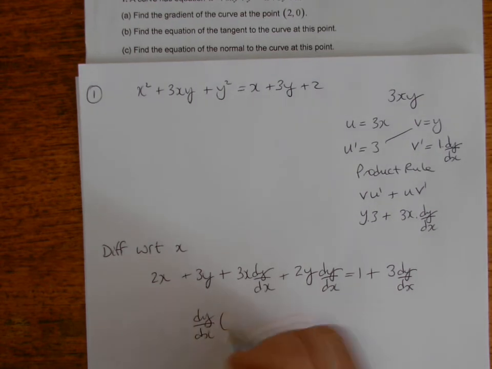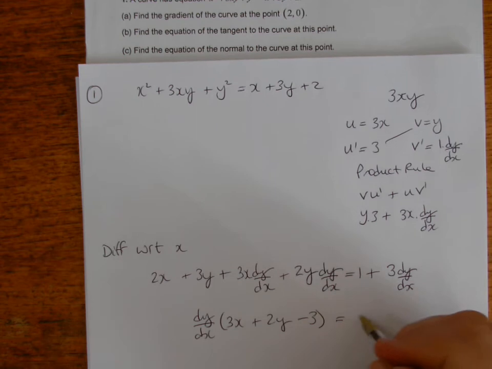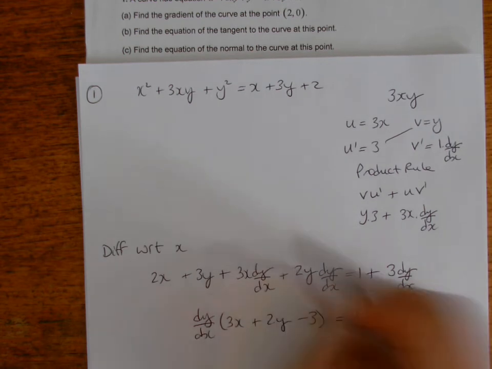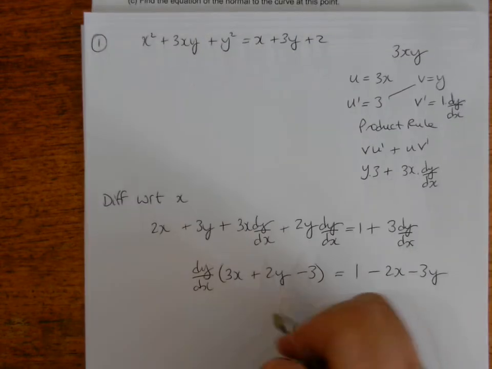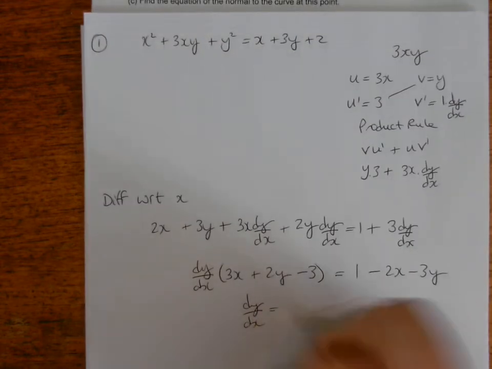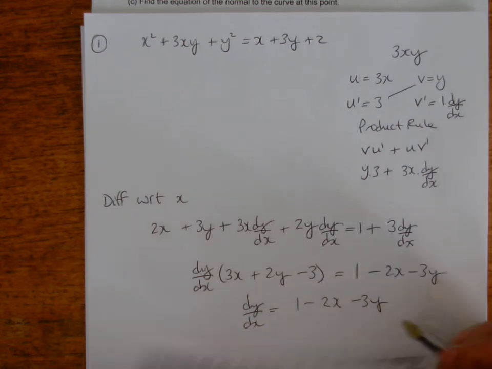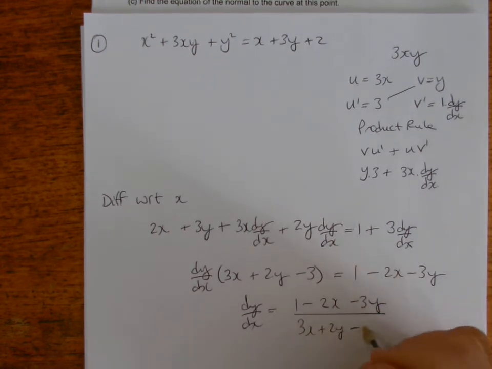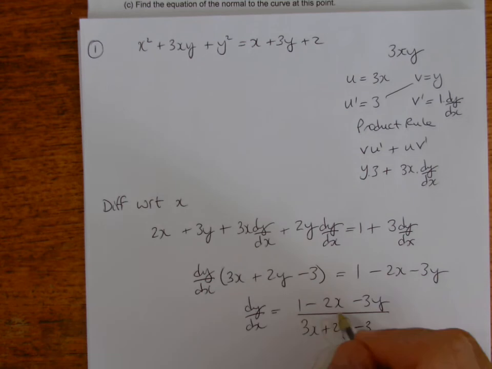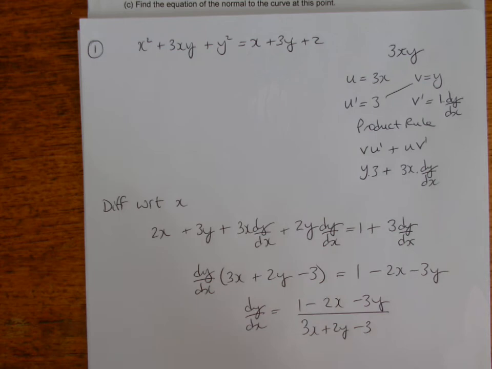Okay, so group the dy/dx's together and factorize. So on the left hand side I've got 3x here, I've got 2y there, and of course if I bring that 3 over it becomes minus 3. On the right hand side then I've got 1, and you take those other two terms over, so minus 2x minus 3y. Okay, so then I've got an expression for dy/dx: 1 minus 2x minus 3y all over 3x plus 2y minus 3. So there's my gradient function.